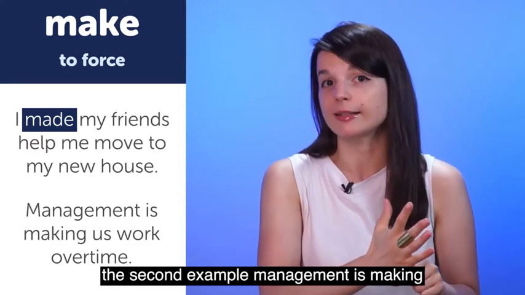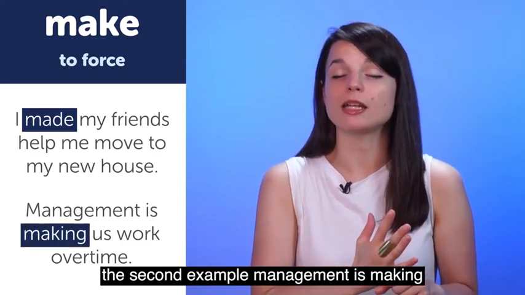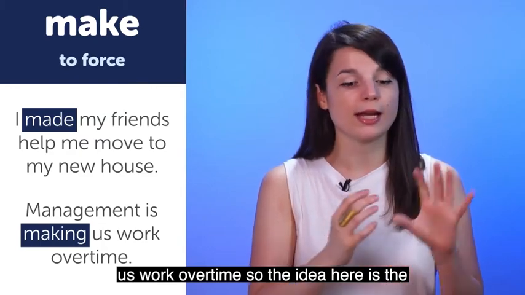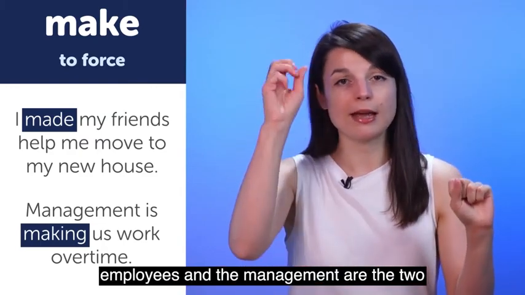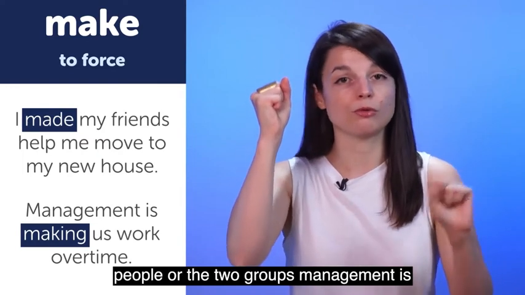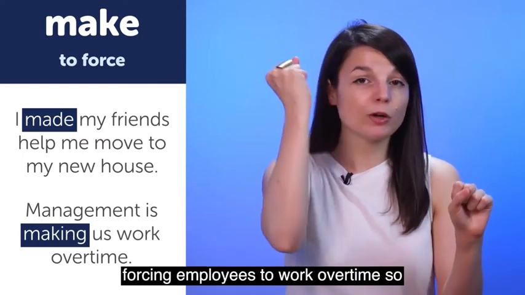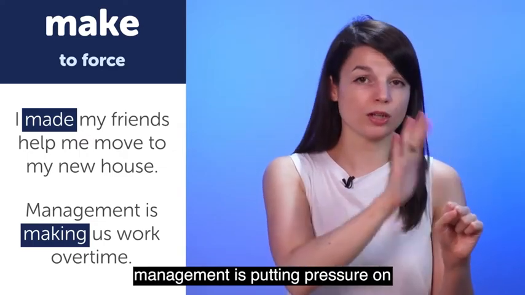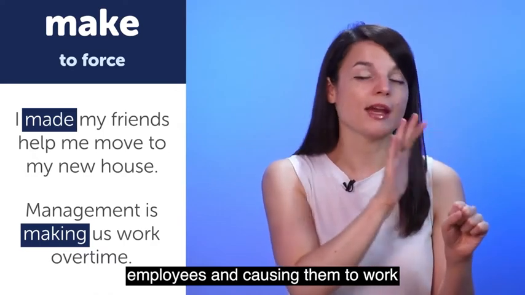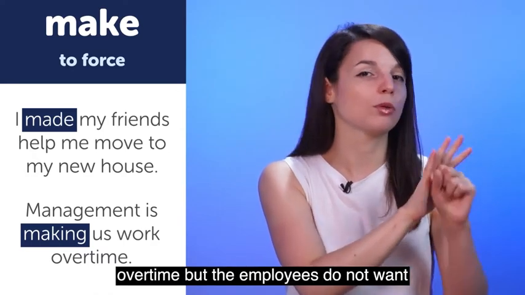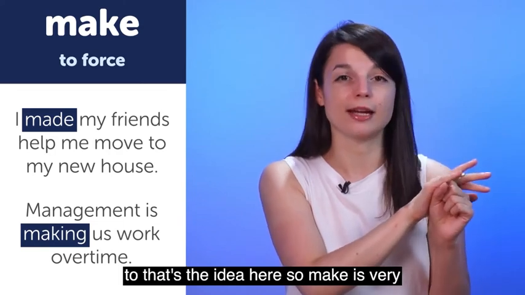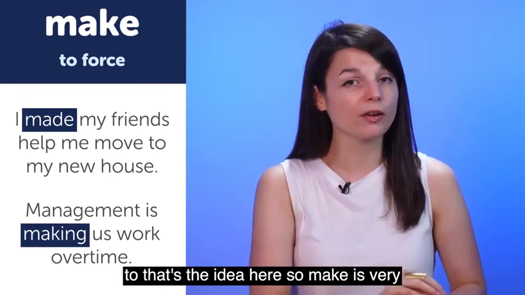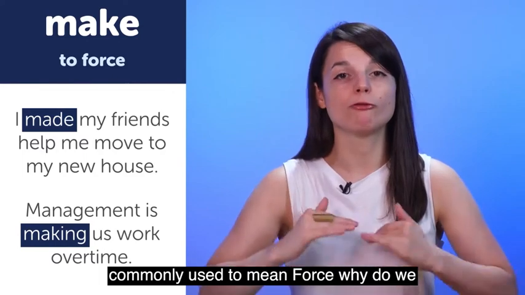As we see in the second example, management is making us work overtime. So the idea here is the employees and the management are the two groups. Management is forcing employees to work overtime. So management is putting pressure on employees and causing them to work overtime. But the employees do not want to. That's the idea here. So make is very commonly used to mean force.